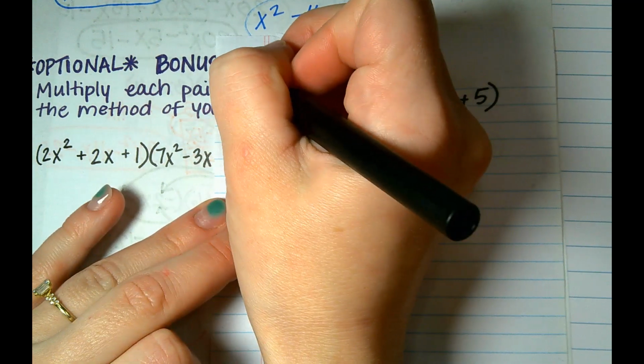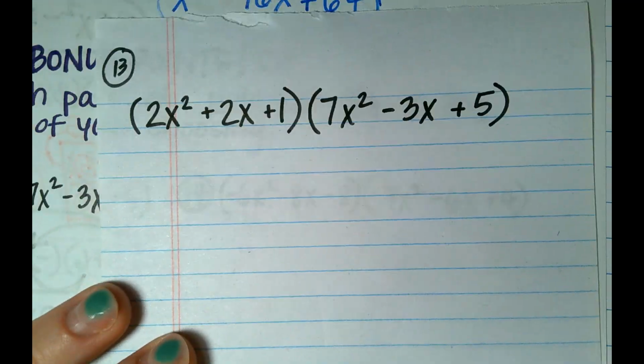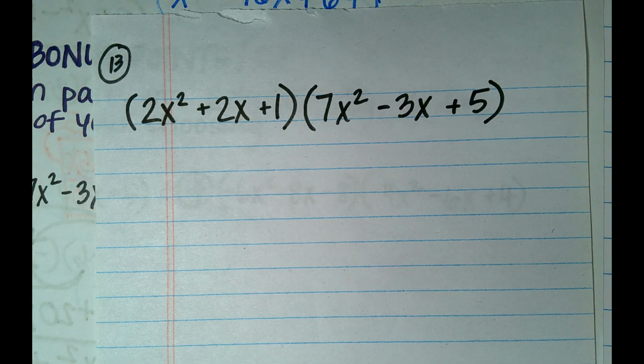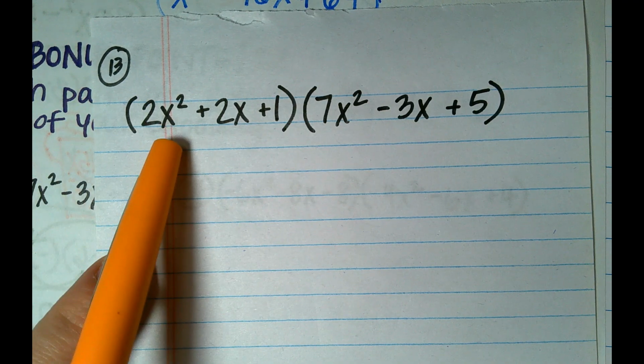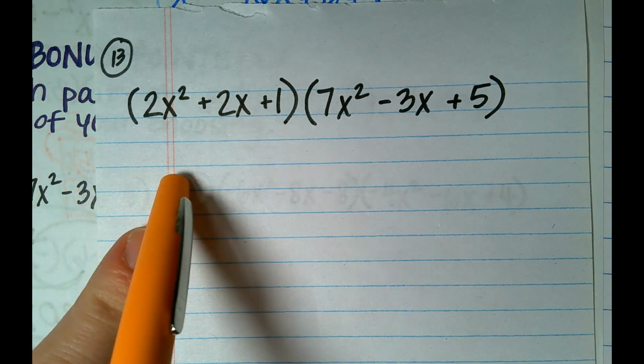And this is number 13. So whenever we are using the FOIL method, we're just doing distribution one term at a time. So we're going to do the same thing here.